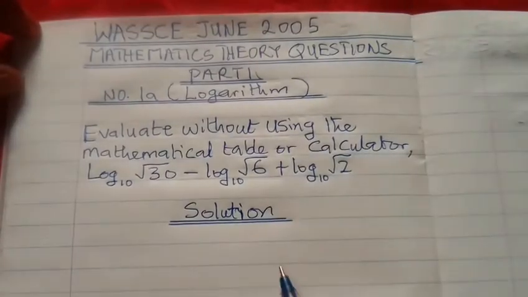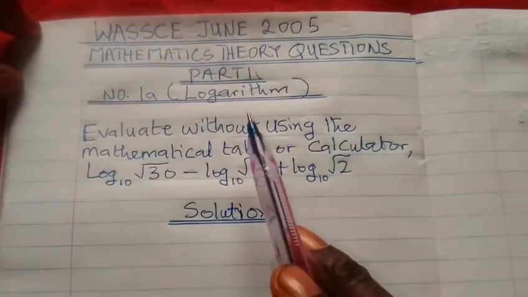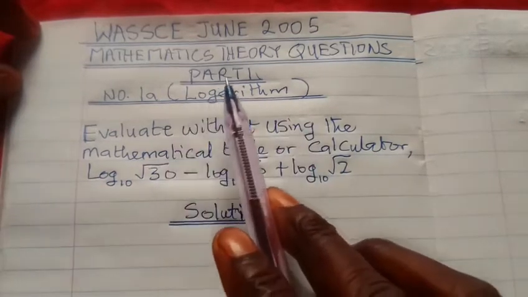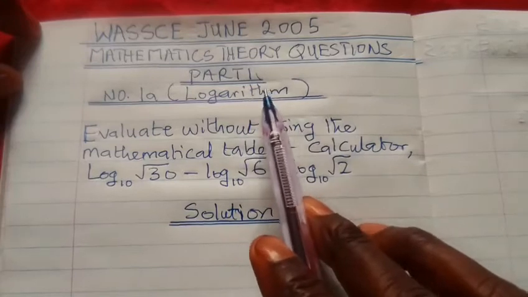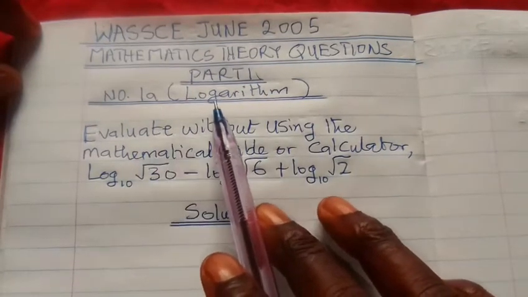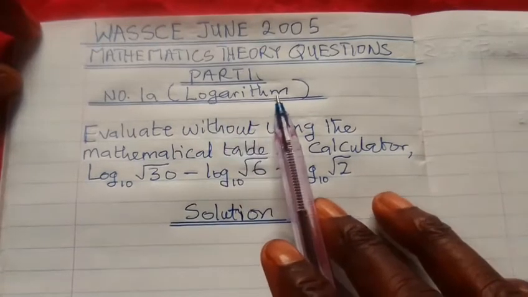We are still talking about our WASSCE June 2005, and this is Mathematics theory questions part 1. We are going to be looking at number 1a, and the question there is from Logarithm.